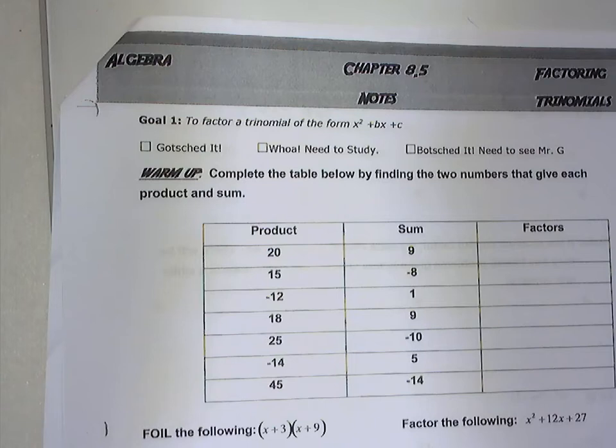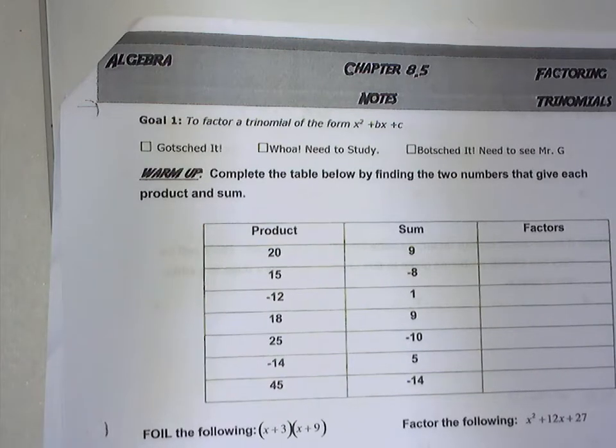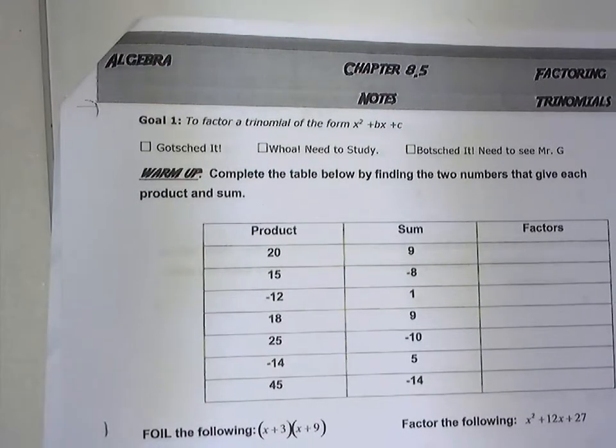All right, so ladies and gentlemen, we're going to get started with chapter 8.5. This is the big one, guys. This is what we call factoring trinomials. Okay, so this is the big one.